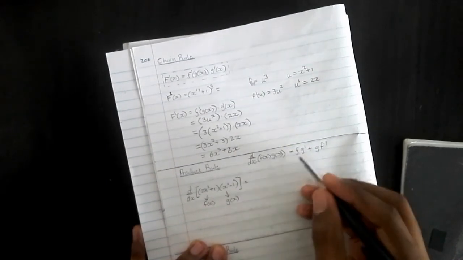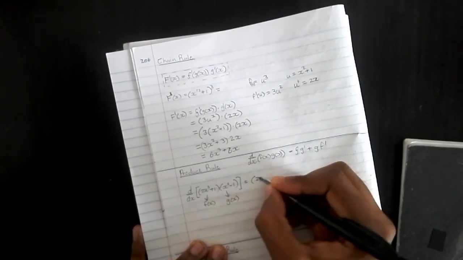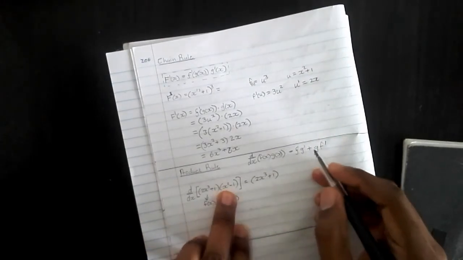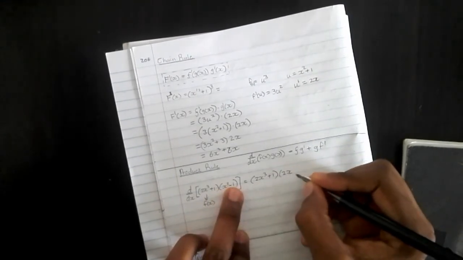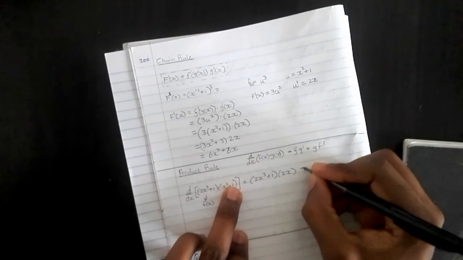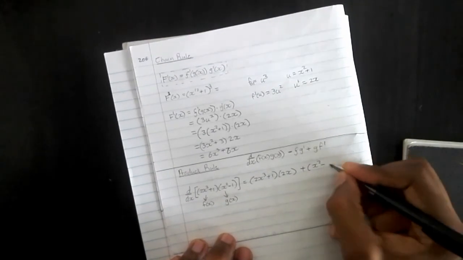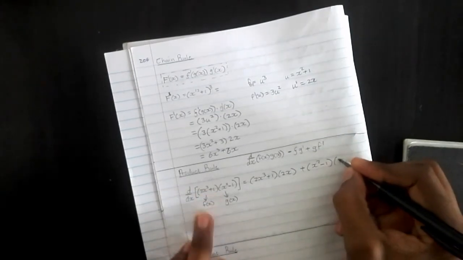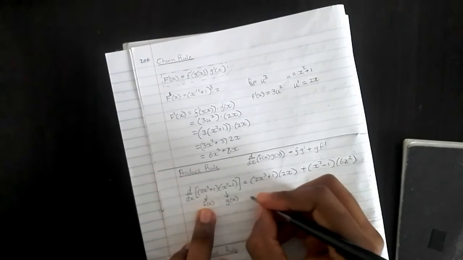The rule states that you multiply f, which is 2x cubed plus 1, times the derivative of g. The derivative of g in this case will be 2x minus 0, so I'll leave that out. And you add g, which is x squared minus 1, multiplied by the derivative of f(x), which is 6x squared plus 0. So that's our answer.